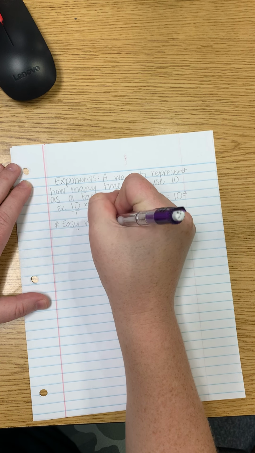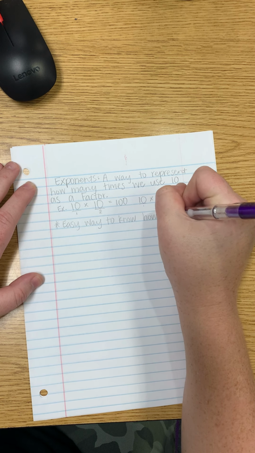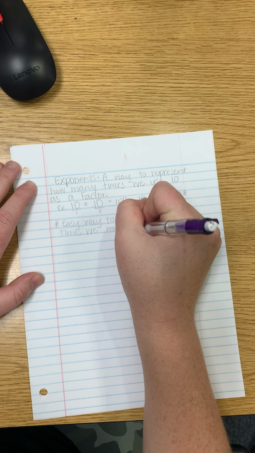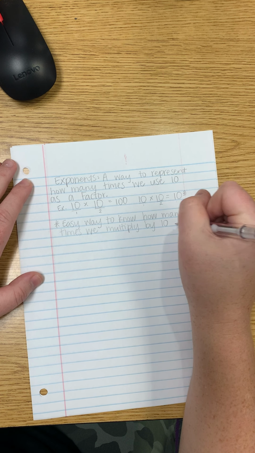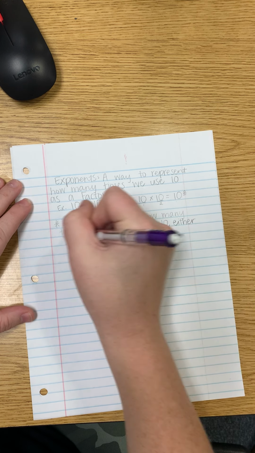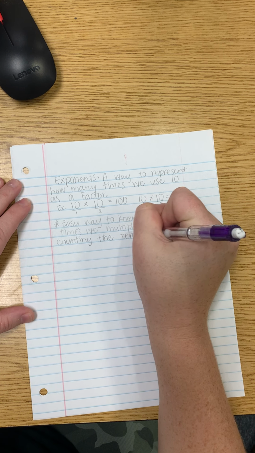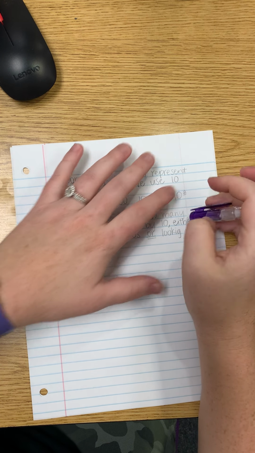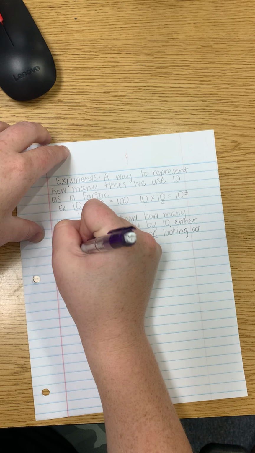An easy way to know how many times we multiply by 10, an easy way to tell us how many times we multiply by 10 is either counting the zeros, or looking at the exponents.